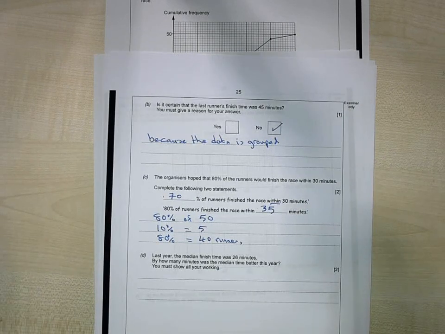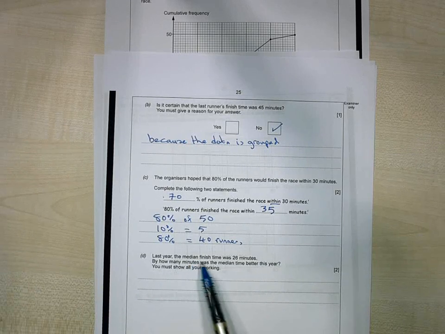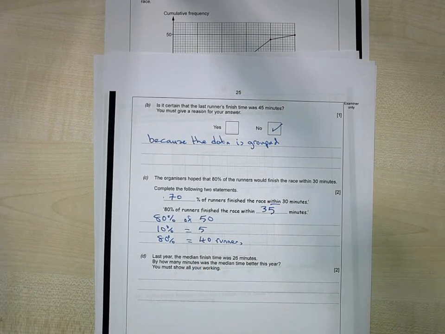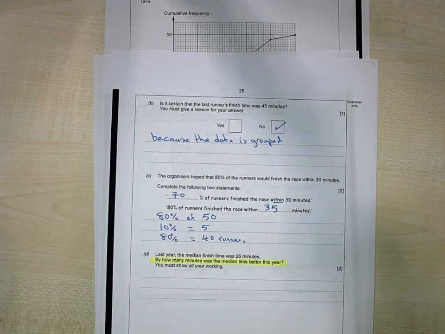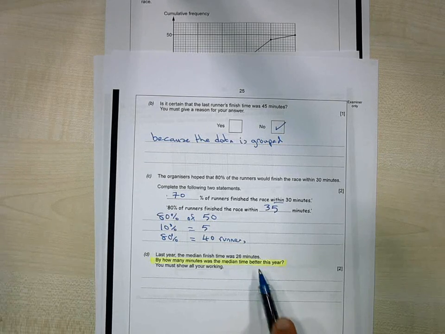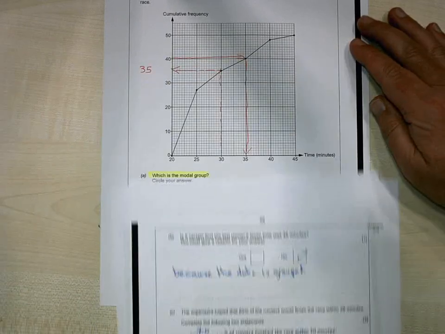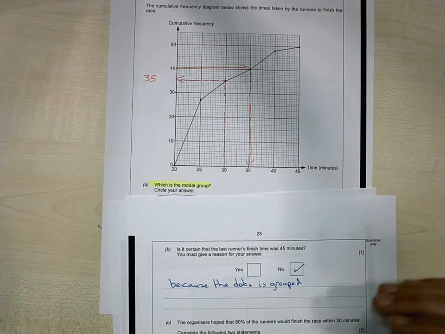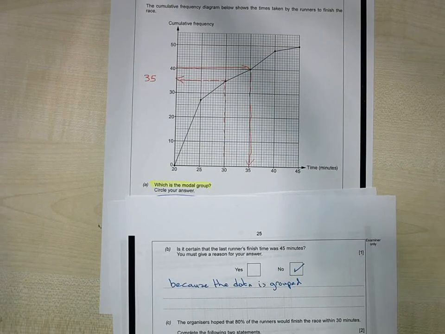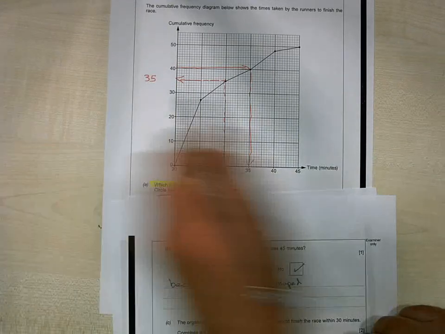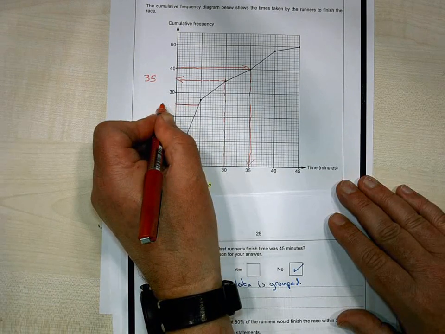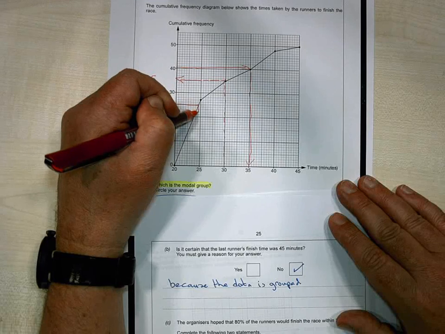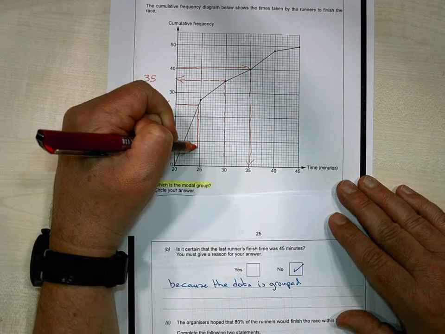Okay. Last year, the median finish time was 26 minutes. What do they want me to do? How many minutes was the median time better this year? So median is another typical thing that they ask you to find with a cumulative frequency. Median, medium, middle. Where's the middle of 50 runners? 25. So I'm going to go across from 25 and read down really, really carefully using my ruler that John's borrowed.